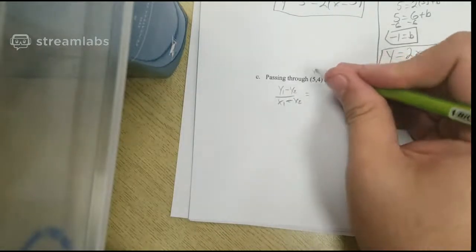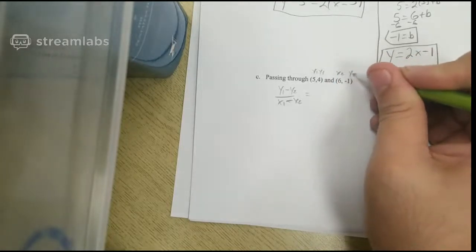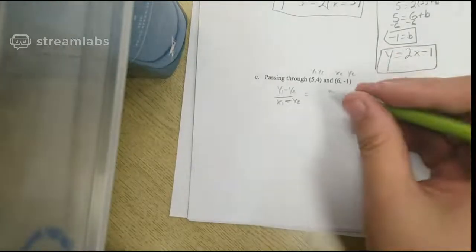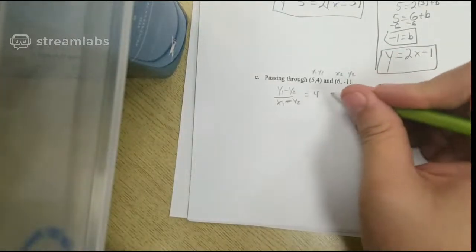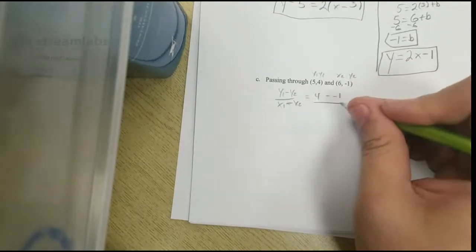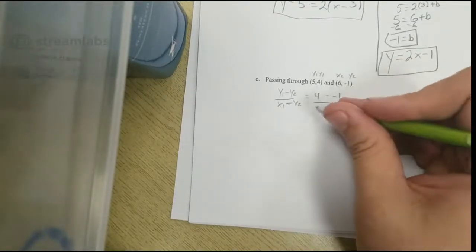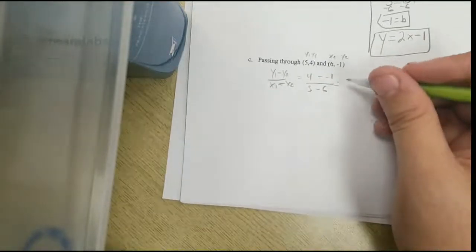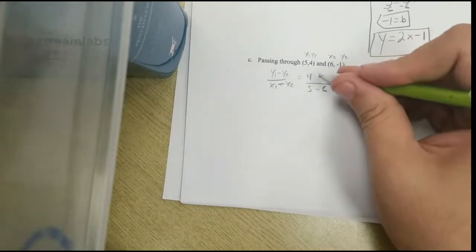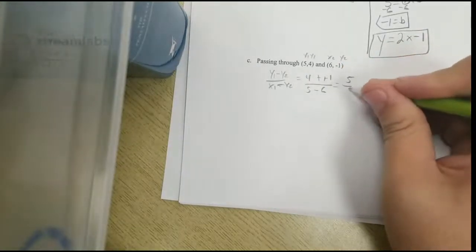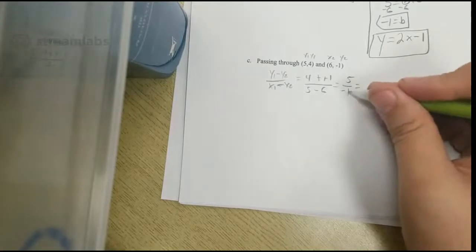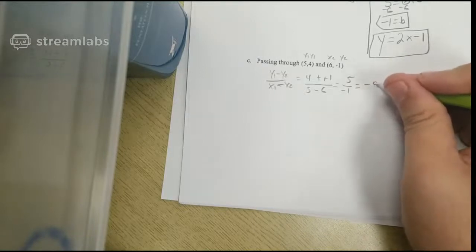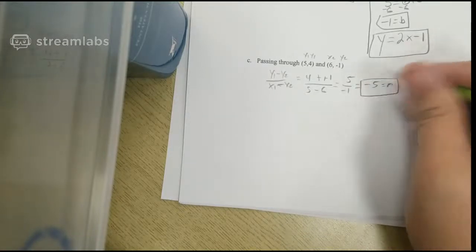So that's going to be x1, y1, x2, y2. So that is going to be 4 minus negative 1 over 5 minus 6. So that is going to be 4 minus negative 1. So minus a negative is plus. So that's 5 over negative 1. And even if the negative is just on the bottom, a positive divided by a negative is a negative. So that is going to be negative 5. So our slope is negative 5, okay?